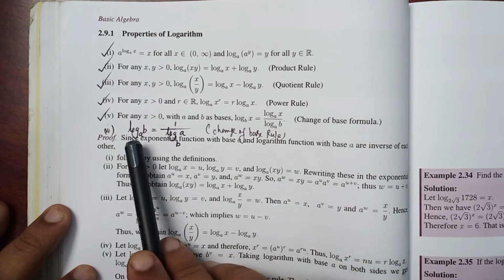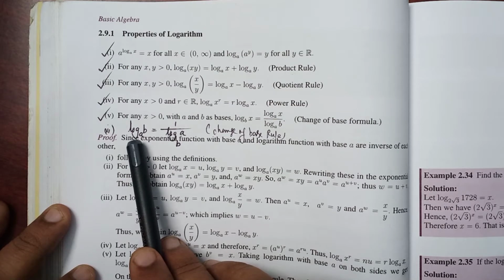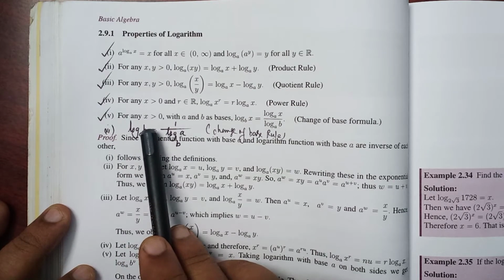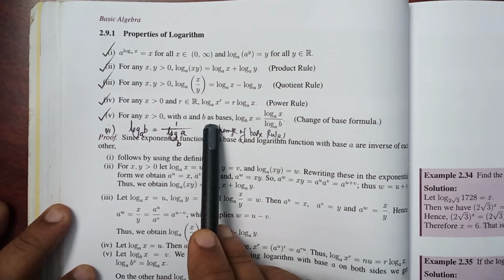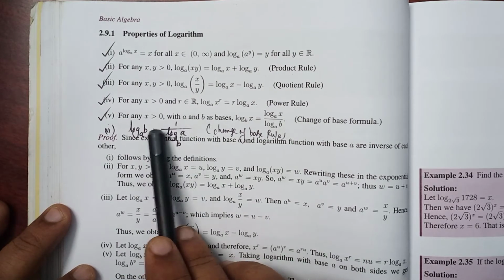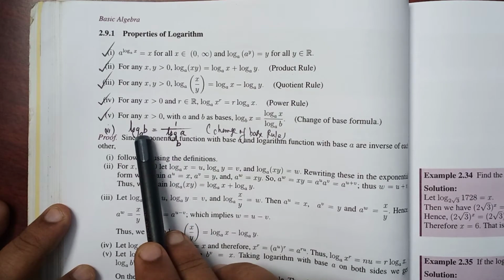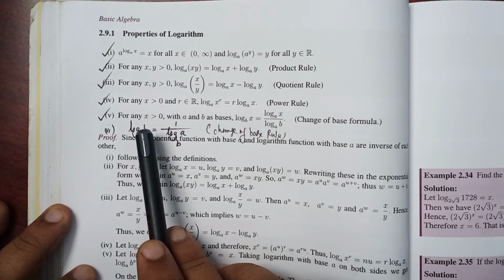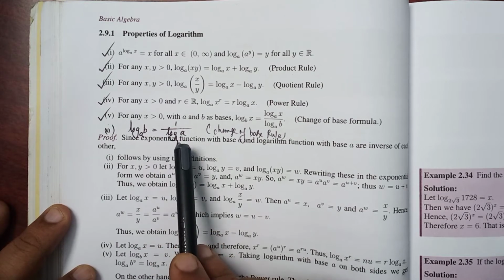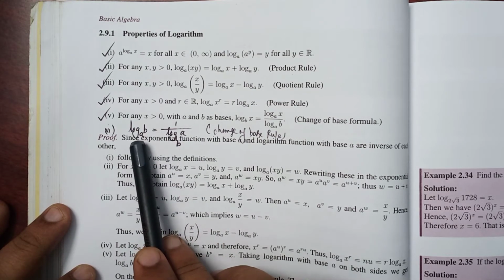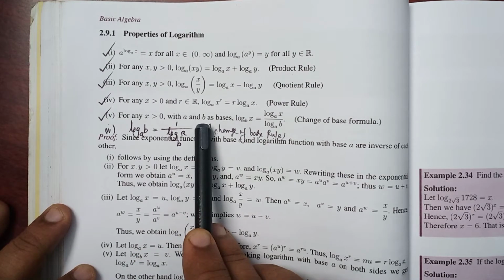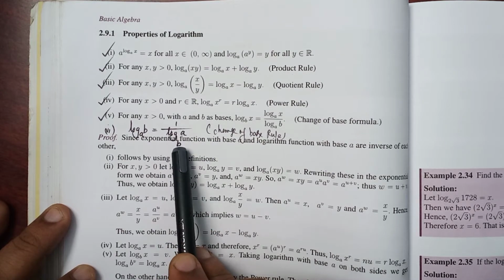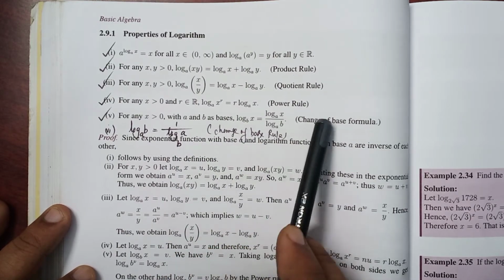One more change of base rule. Log b to the base a equals 1 divided by log a to the base b. If you write the reciprocal, log b to the base a becomes 1 divided by log a to the base b. It is also a change of base rule.